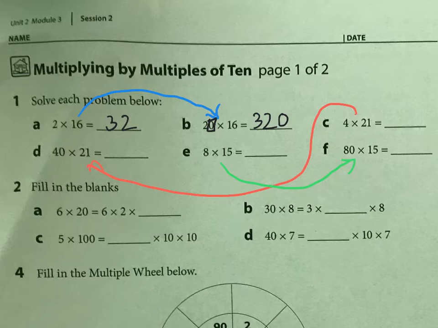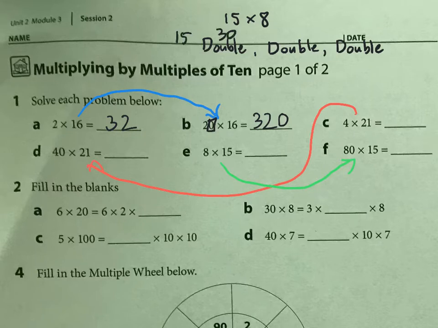Same thing for 8 times 15. Let's use some of the methods we've learned before. I know that times 8 is the same as double, double, double. So if I have 15 and I double it, and then double it, and then double it again, that's my answer. Use that trick for these other facts. And again, if I have 80 times 15, I'm just putting that multiple of 10 on the end.